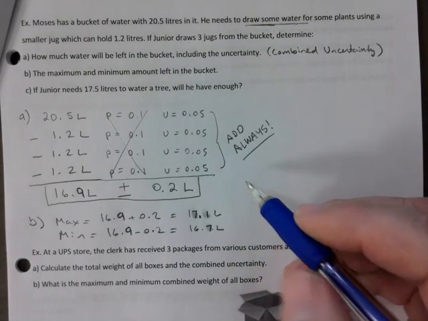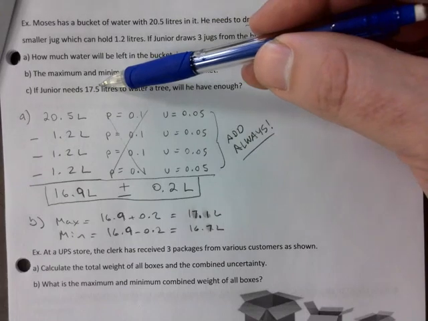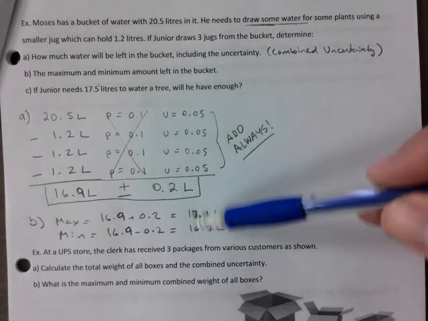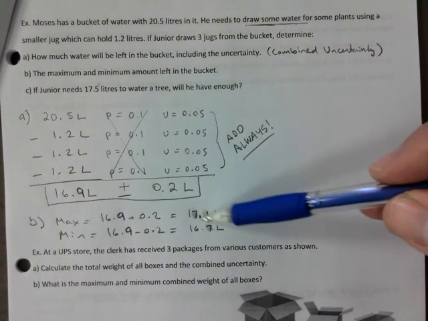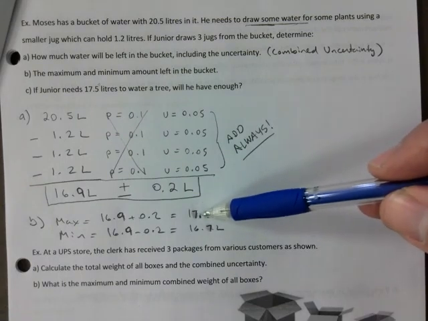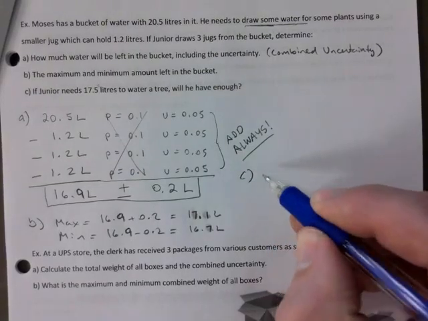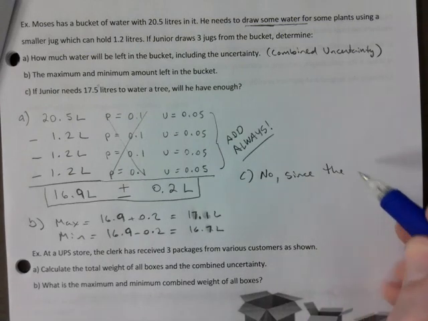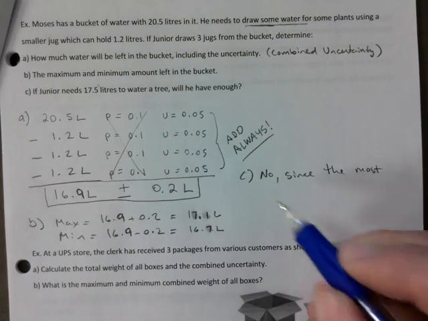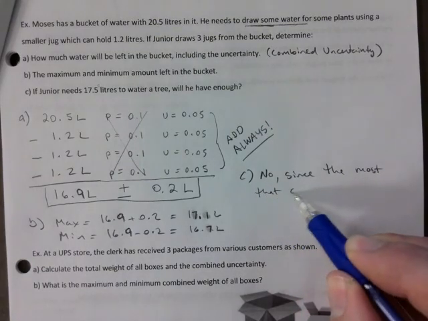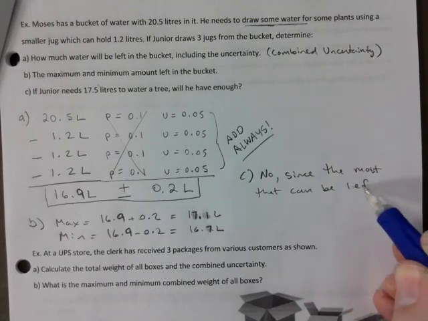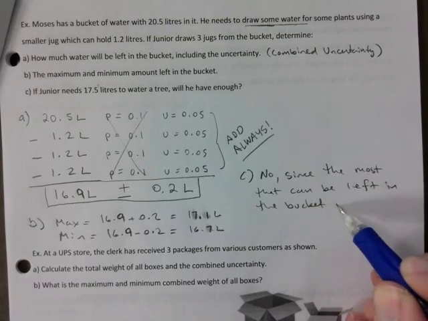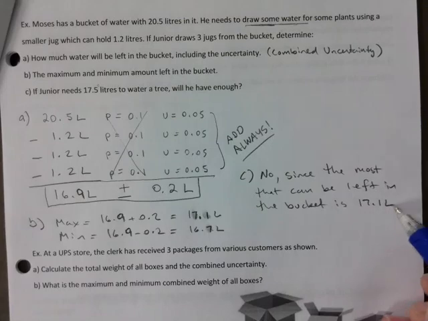So this is it. So C, if Junior needs 17.5 liters to water a tree, will he have enough? In other words, is there enough in the bucket? And no, there isn't. Even if you consider the maximum possible that could be there, the answer is no. So you just say no, since the most that can be left in the bucket is 17.1 liters.